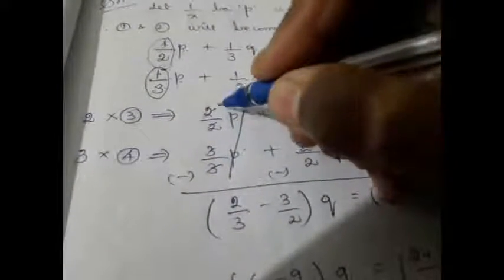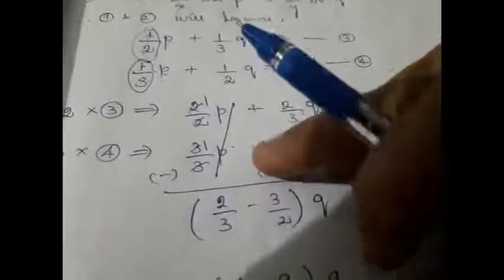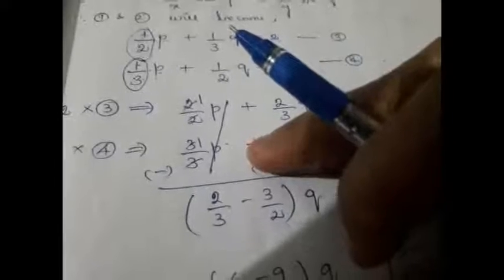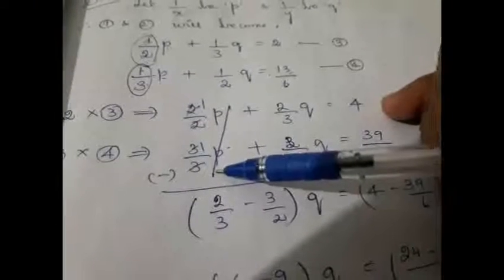Now 2 will get cancelled, so we will get the coefficient of P as 1. Similarly here also coefficient of P is 1. Now either add or subtract. Here both are of the same sign, so we cannot add. If we add, the variable won't get eliminated. So subtract it. If we subtract, what we will do? We will change the sign of the second equation. If we change, what will happen? This variable P will get eliminated.